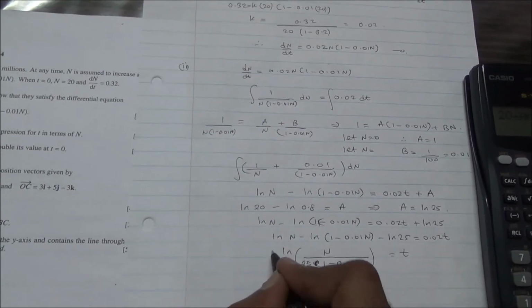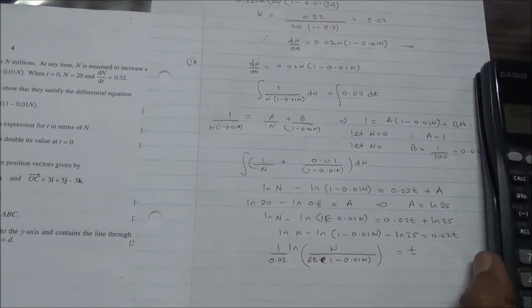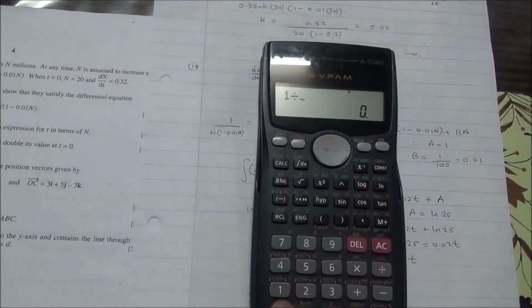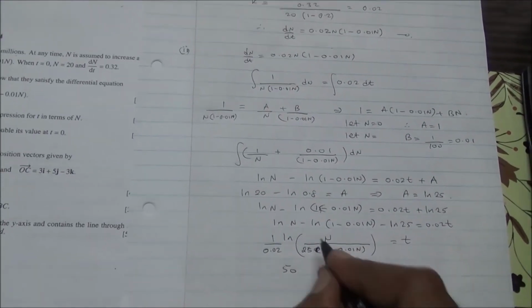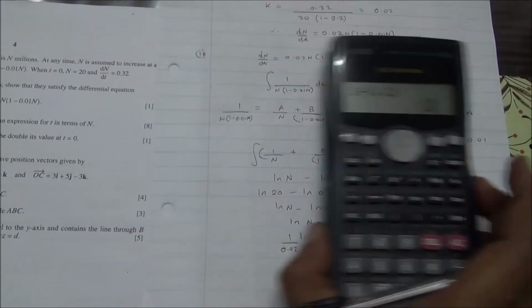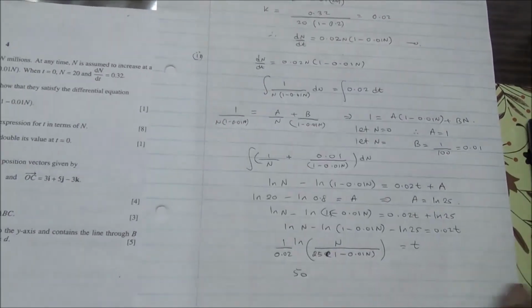The 0.02 can come here, and that's going to be a division as well. So 1 divided by 0.02 is going to give us 50. So I got 50, and 1 over 25 is going to give us 0.04.